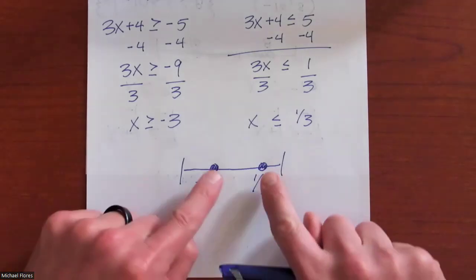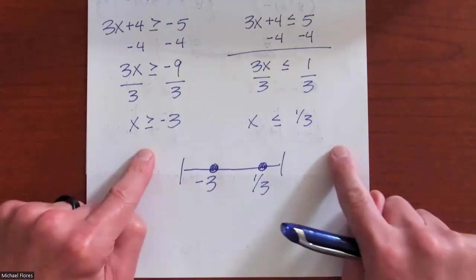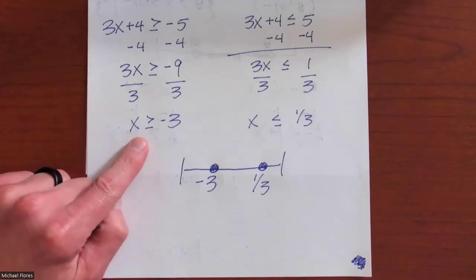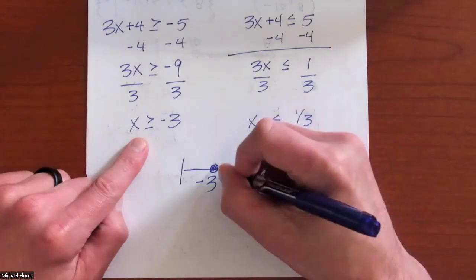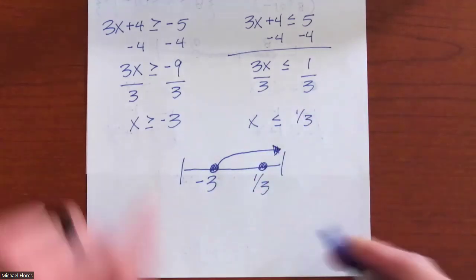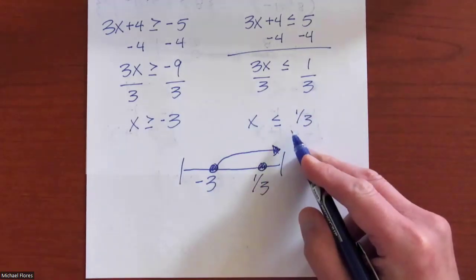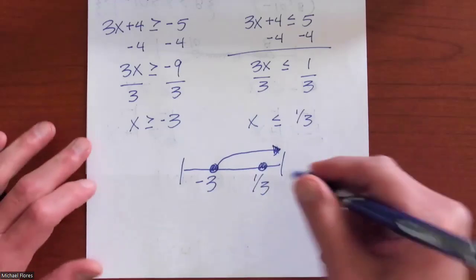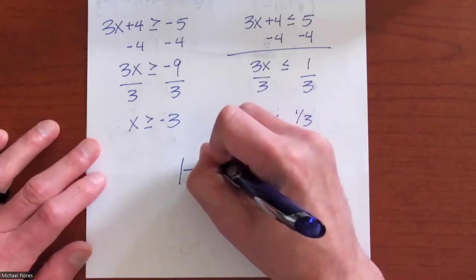Now, usually they look like this, right? For an or statement, that's what they usually look like. But let's see what this one does. X is greater than or equal to -3. All the values where x is greater than or equal to -3 are this direction. Here, x is less than or equal to 1/3. All the values where x is less than or equal to 1/3 are this way.